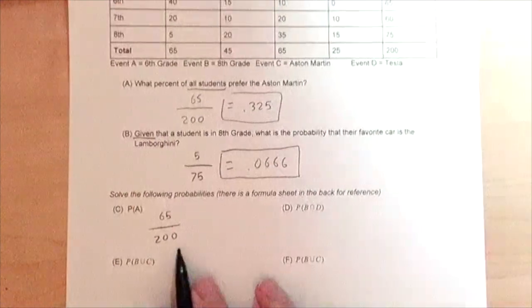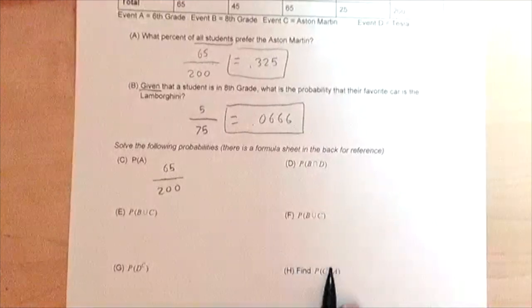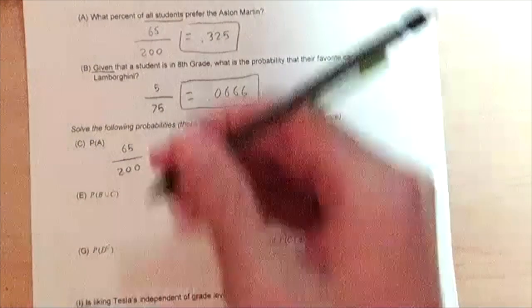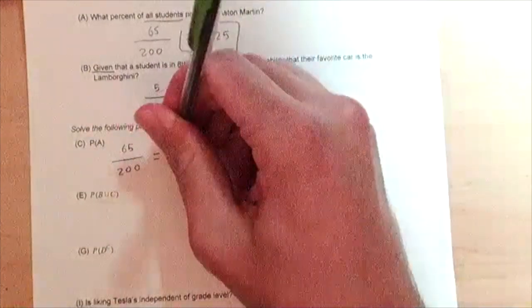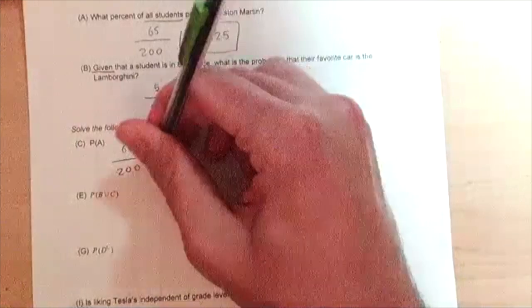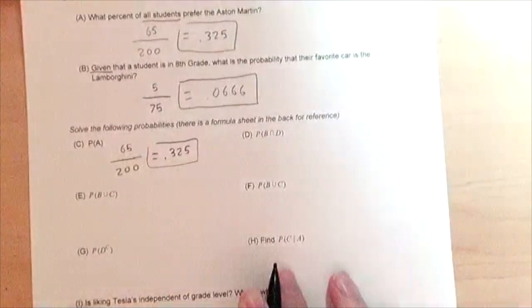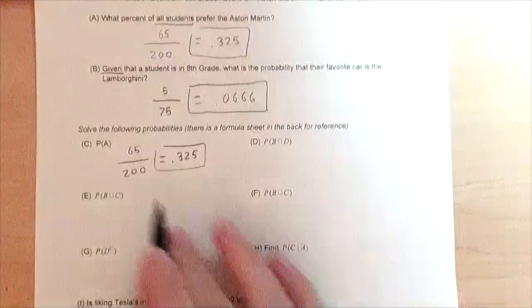And for all of these, the bottom is going to be 200 until we talk about a given situation, which we know is done with a line. Okay, so that should be pretty easy. It's accidentally the same thing we already did, 0.325. But that means that 32% of my students are in 6th grade.